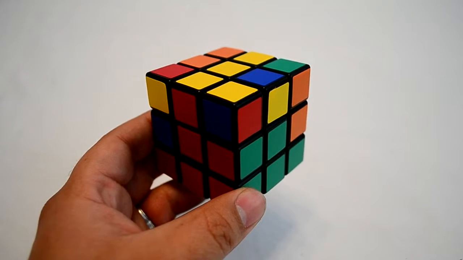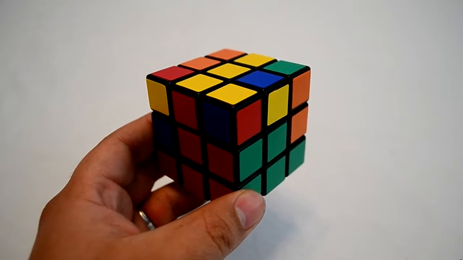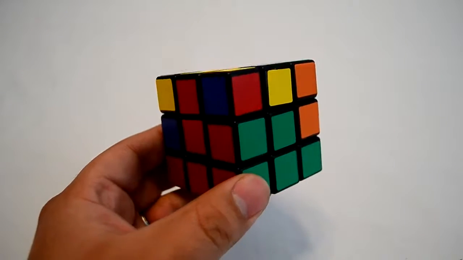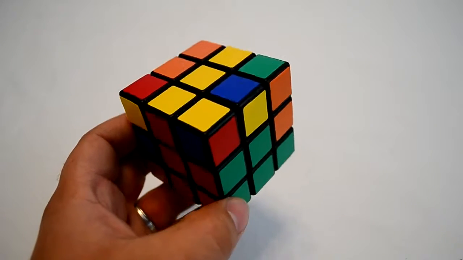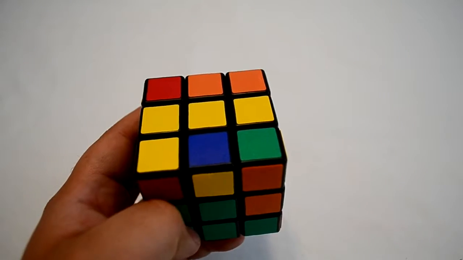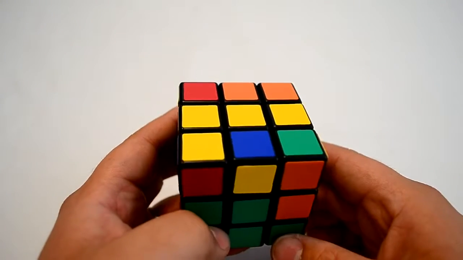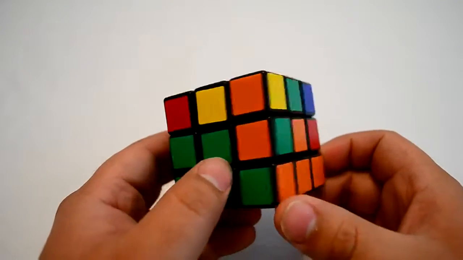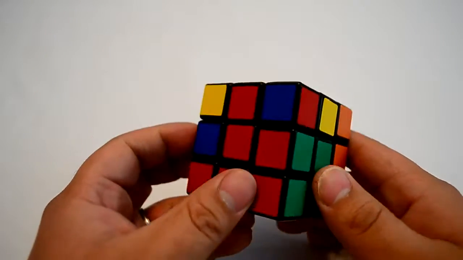Okay, now you know how to do the left edge algorithm and the right edge algorithm, both in algorithm notation and how to do it intuitively. So now you may run into a problem where you have brought all your middle edge pieces down and you still have not completed the second layer.